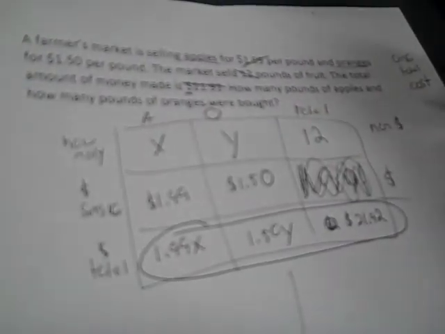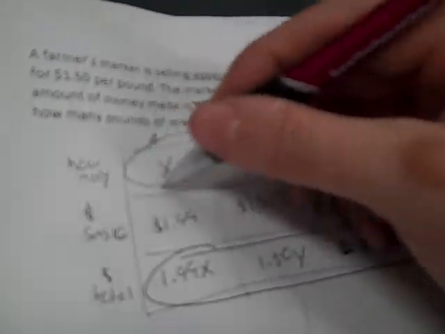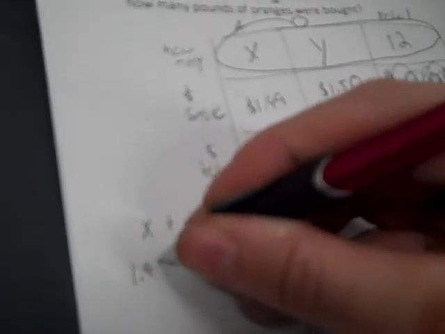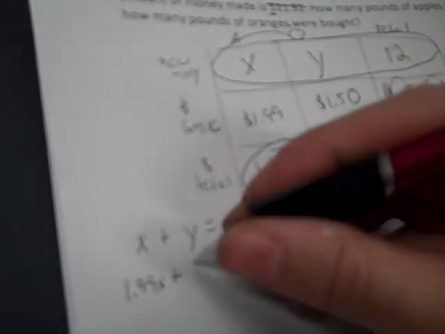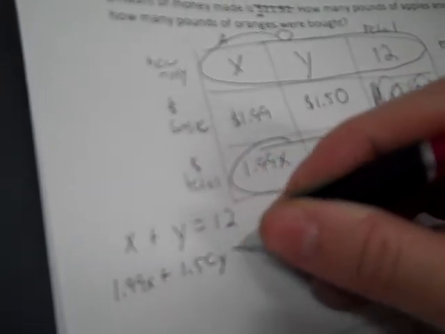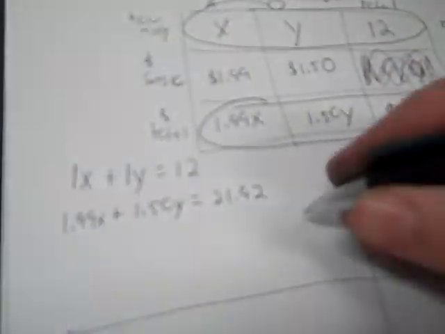You need to make your system. And we have this equation, and you're like, well, where else? Well, up top, X, Y, and 12. So I have X plus Y equals 12, and I've also got 1.99X plus 1.50y equals $21.92. Okay, so these would have, there's no base, so these would have 1s, so no base.